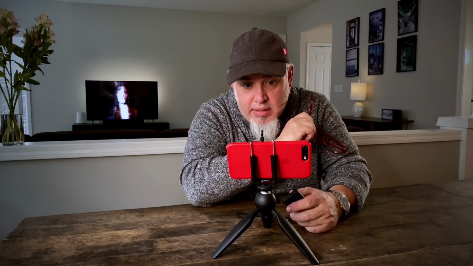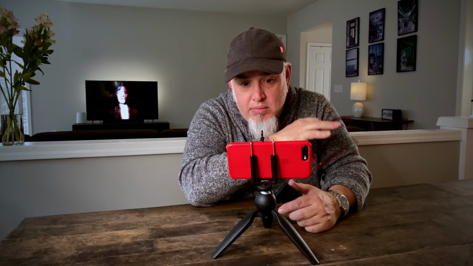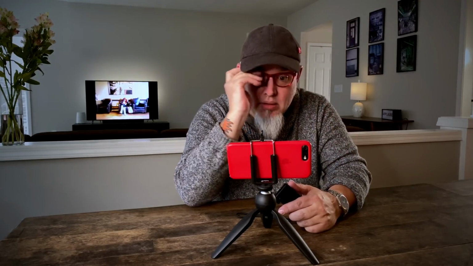And then I will adjust this light here, my ring light, where I need it to be. And that looks pretty good. I'm getting to that age, y'all, where I have to do this to look at things close up. I'm getting old. Sucks. All right, so that looks good.